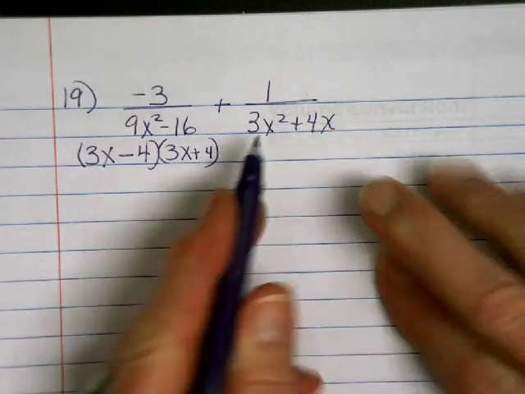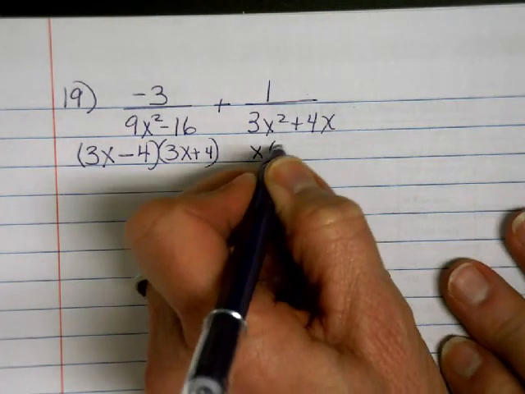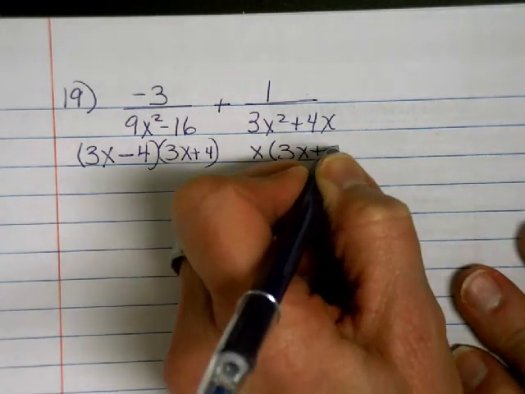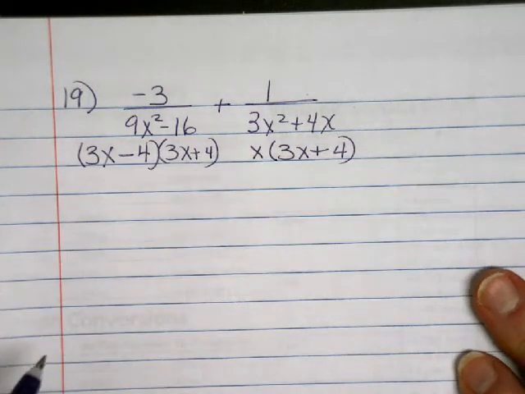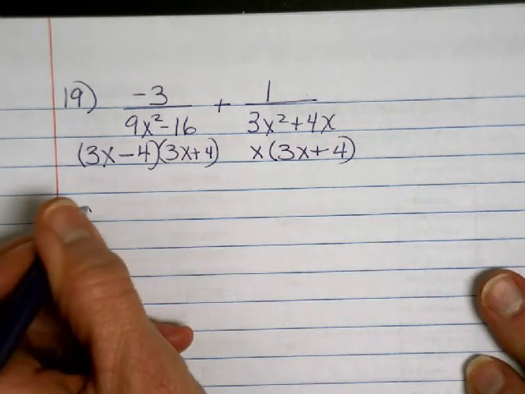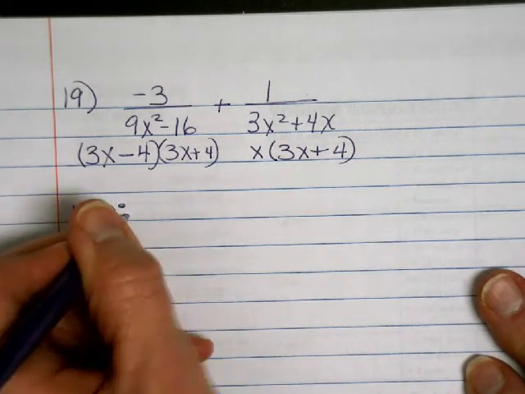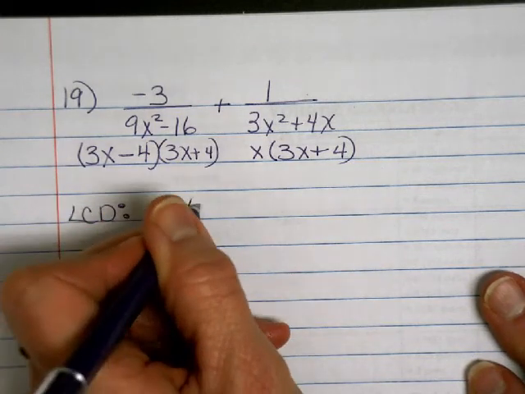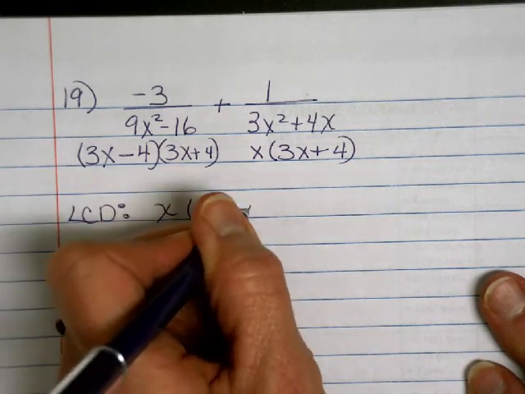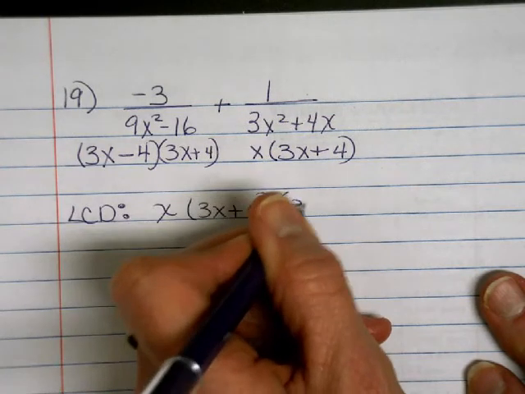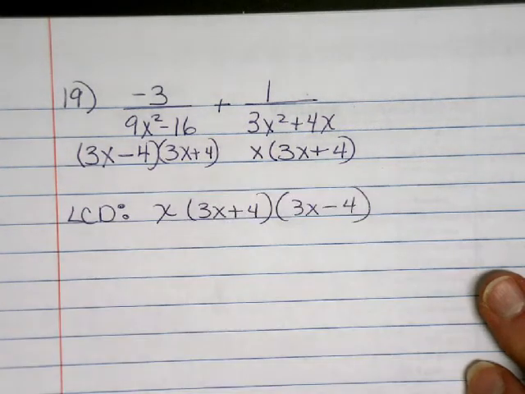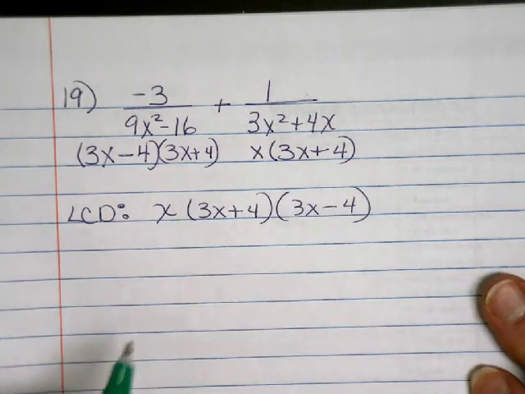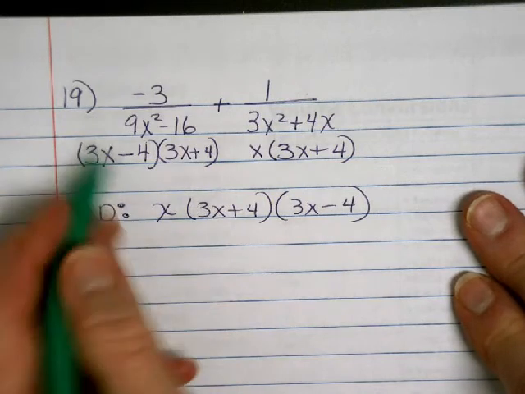Okay, because these can be factored. We're not just going to use the butterfly. That's a difference of squares. 9x squared, square root of that is 3x. Square root of 16 is 4. The other one is 3x plus 4. This guy has an x in common. And look what emerges, 3x plus 4. We are in the land of Oz.